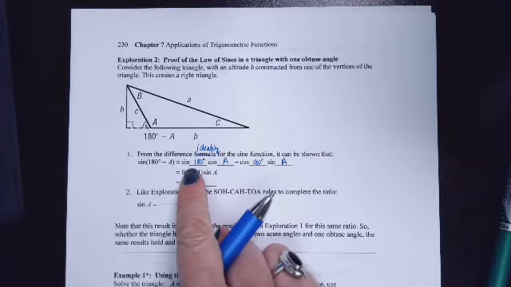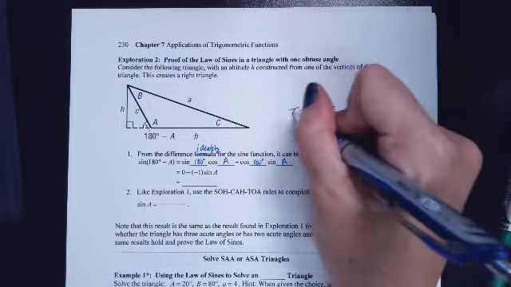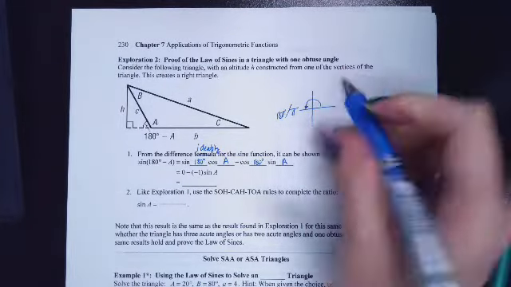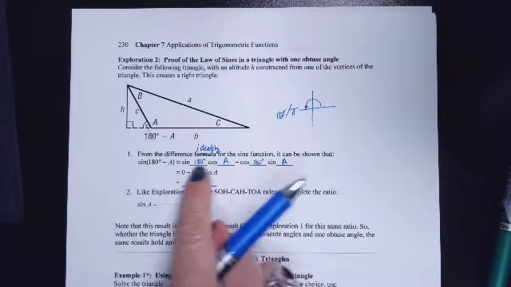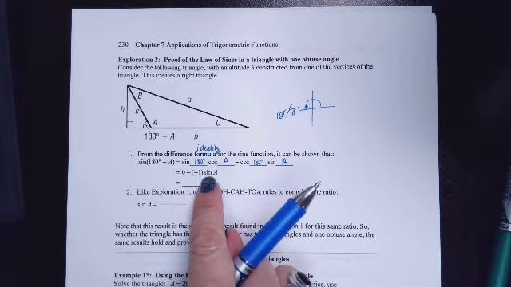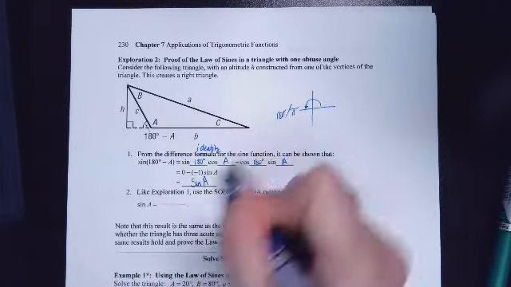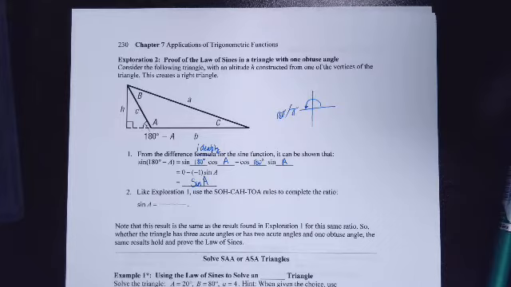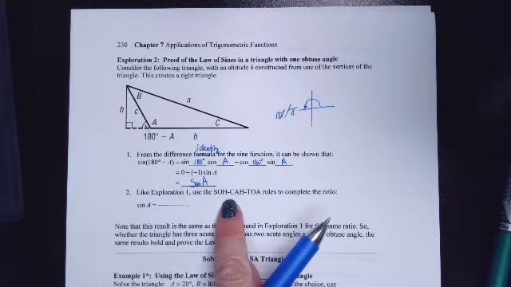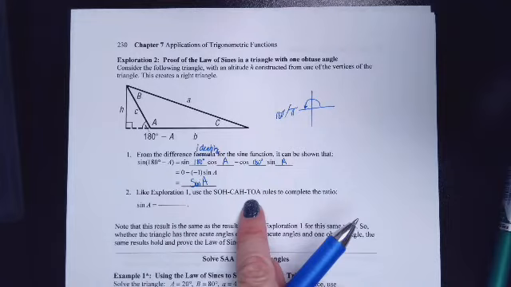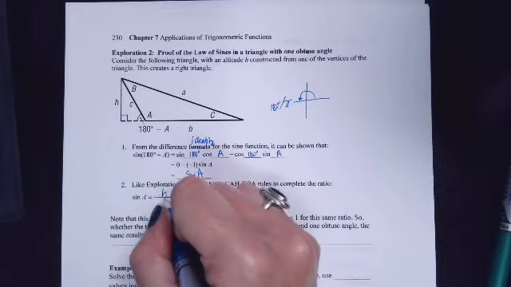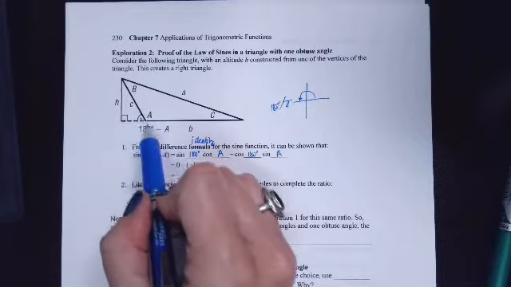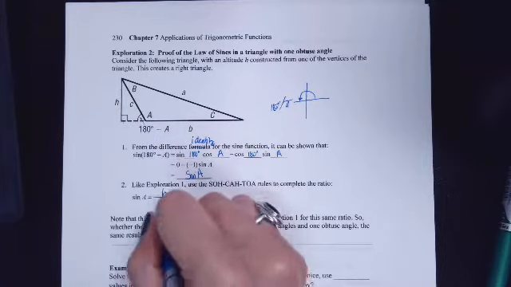Well, sine of 180, think about your unit circle, 180 is over here at pi. Sine over here is 0. Cosine over here is -1. Anything times 0 is 0, minus a negative sine A gives me sine A. Like expression 1, therefore we would use SOHCAHTOA, our right triangle trig rules for opposite, adjacent, and hypotenuse, to complete the ratio so that sine A equals this height over that, which is opposite over hypotenuse.